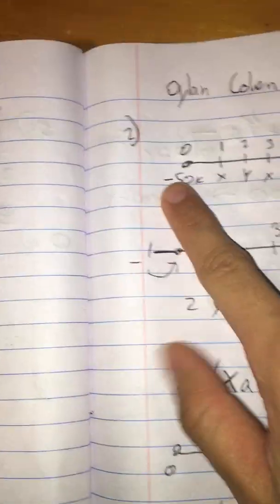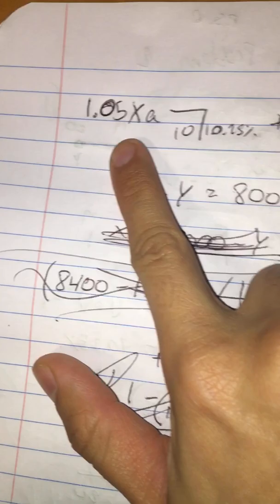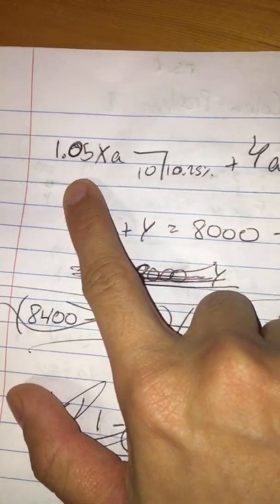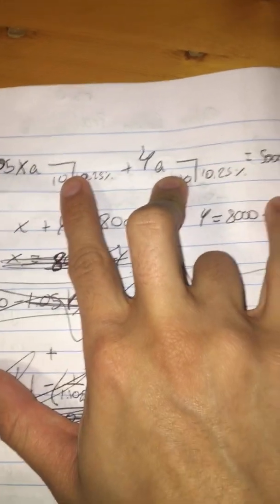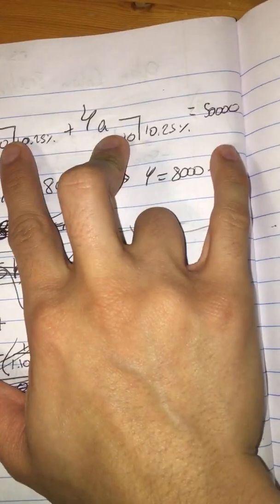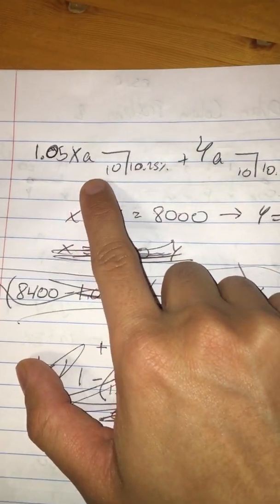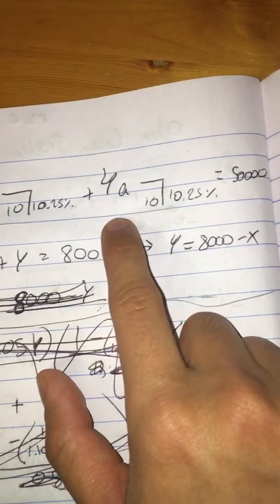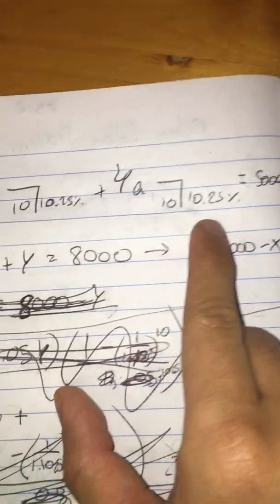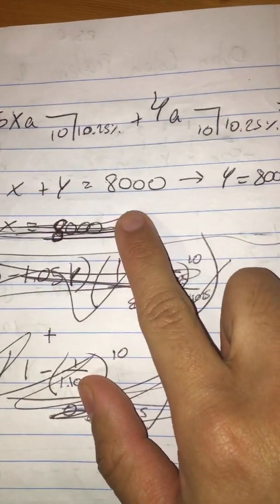Since we know that these 2 time diagrams all equate to the present value of 50,000, we can state that the sum of both of those annuities that we found earlier equals 50,000. So 1.05X times a-angle-10 at 10.25% plus Y times a-angle-10 at 10.25% equals 50,000. And then X plus Y equals 8,000.